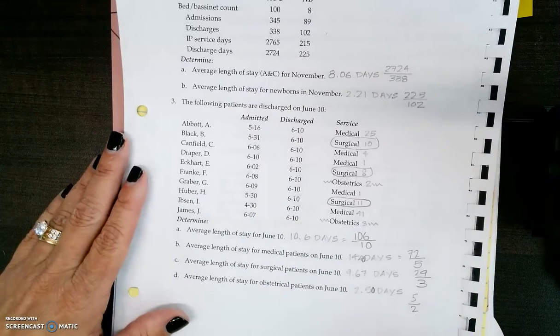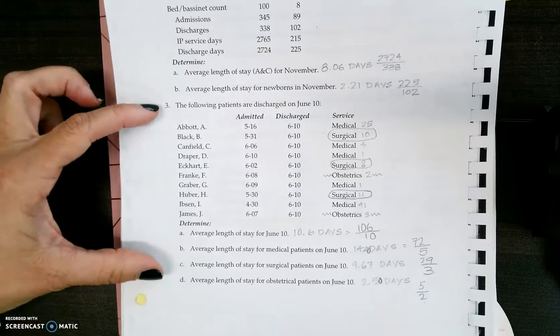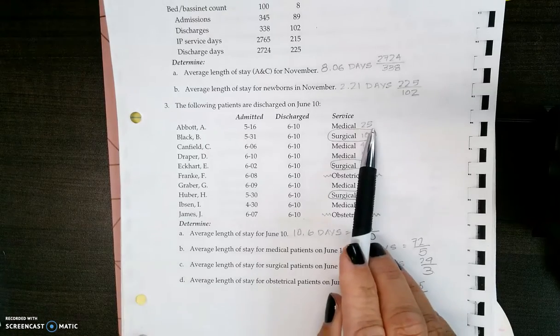Number 3, you're given one of those patient lists again. You're used to seeing that, but what you weren't given were the days of stay.